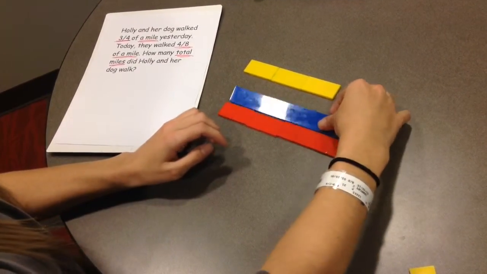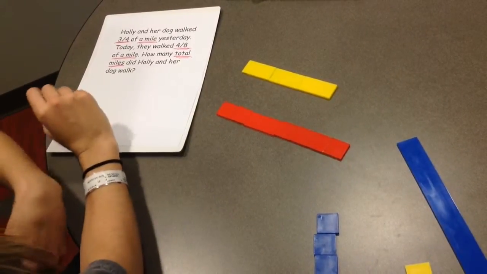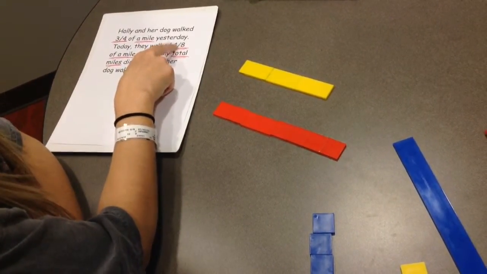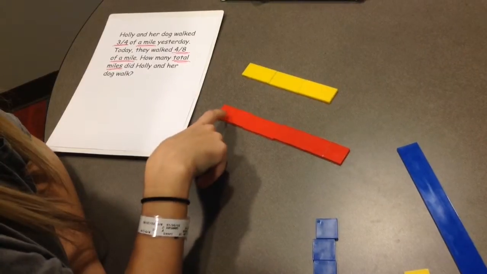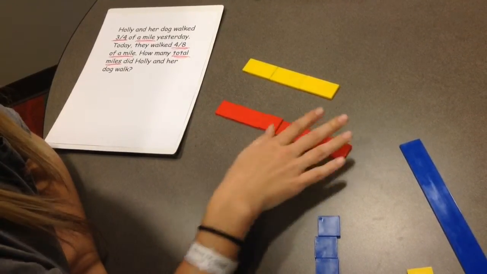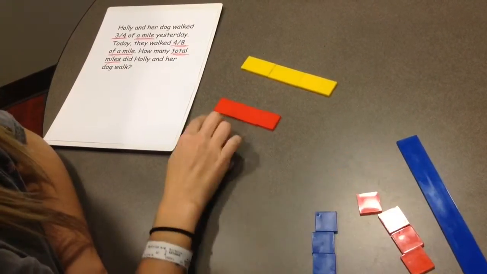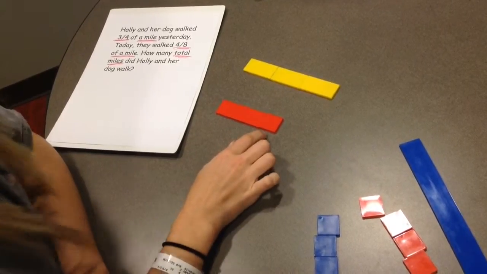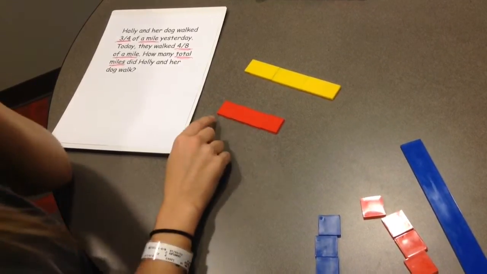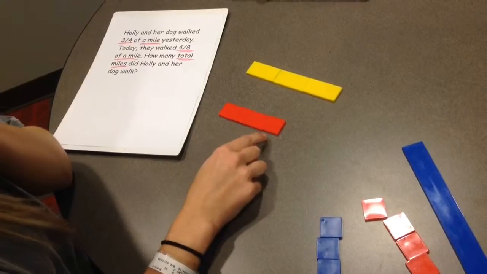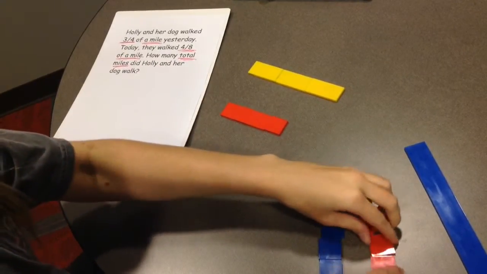We can take our mile away. But we see that she only walked 4/8 of those miles, so we only need 4. So 1, 2, 3, 4, and take those away. So that's, I'm sorry, 1/8, 2/8, 3/8, 4/8 of a mile.